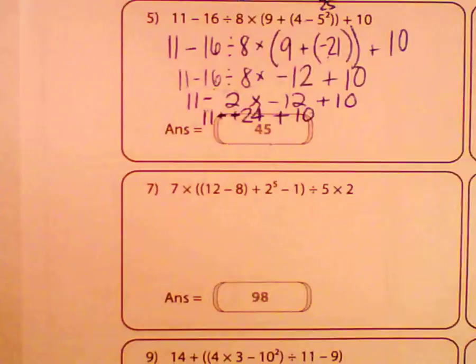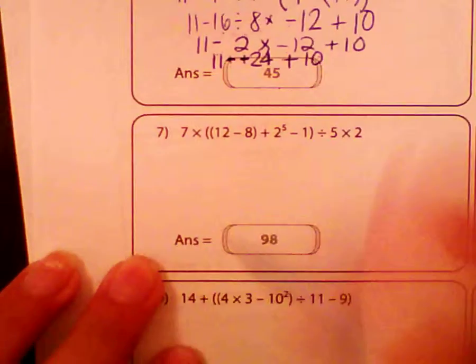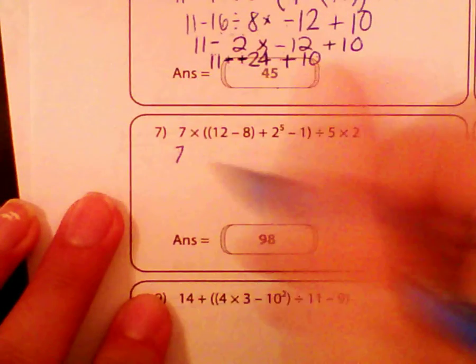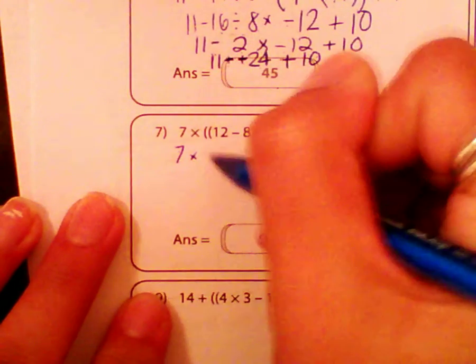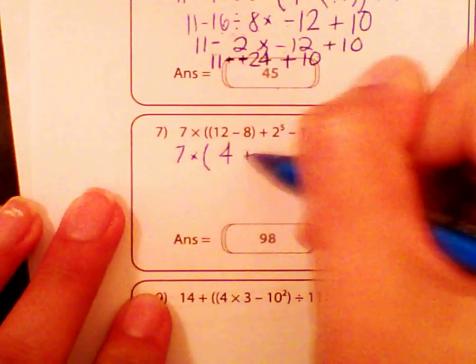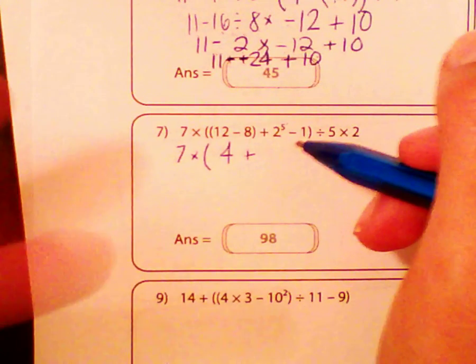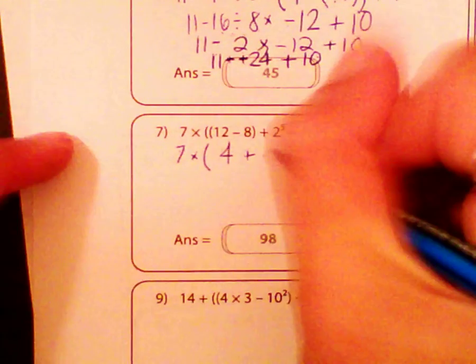Number 7. All right, let's tackle these parentheses again. Seems to be a pattern here. 12 minus 8 is 4. 2 to the 5th, holy cow, 2 times 2 is 4, times 2 is 8, times 2 is 16, times 2 is 32.